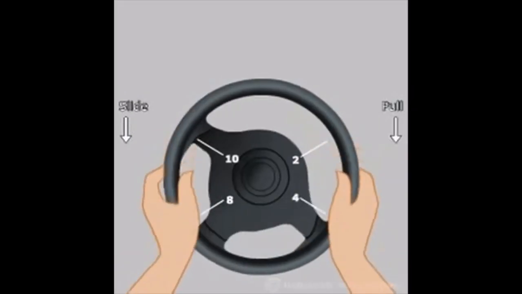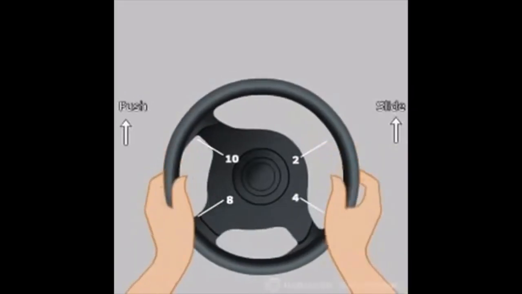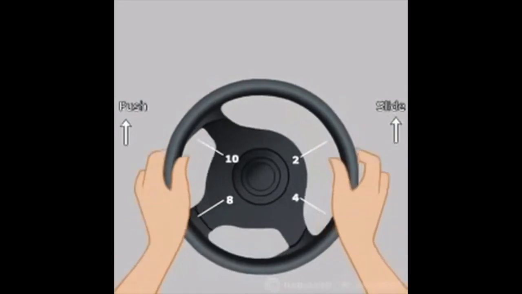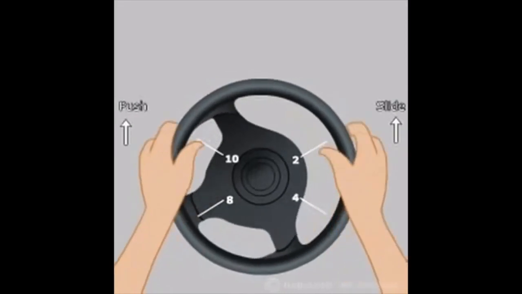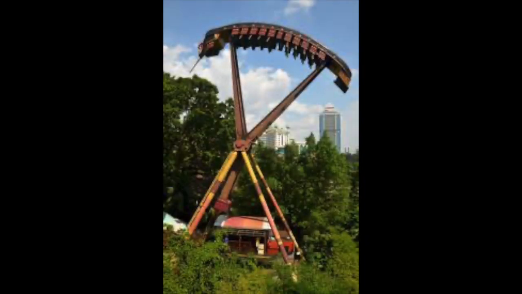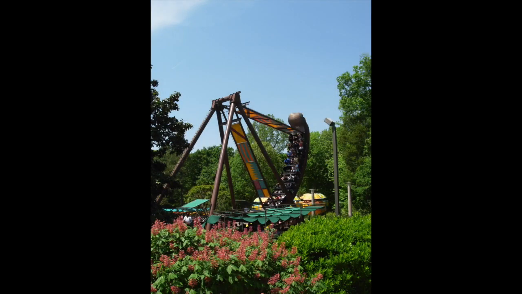You can see the concept of moment when driving, whereby you apply the force to the steering wheel, which causes the steering to rotate at one point. Another application is probably the scary ride at the theme park. This is one thrill ride at the Sunway Lagoon theme park. I really hate this ride, by the way. It's so scary for me.